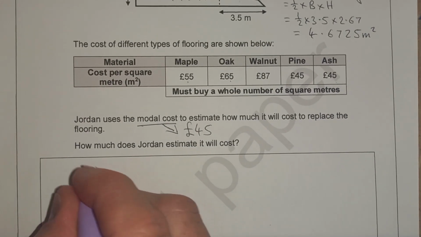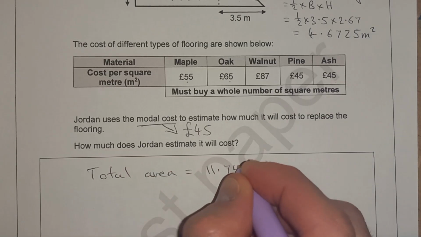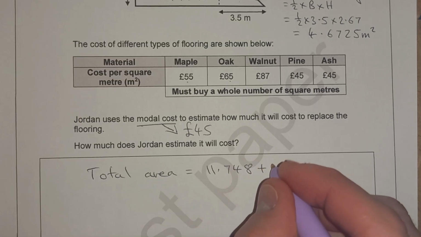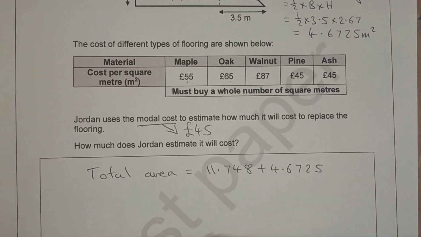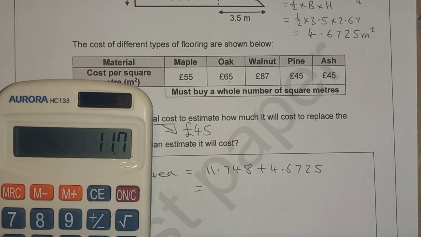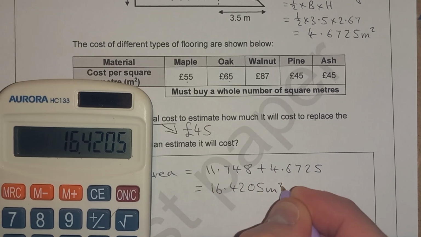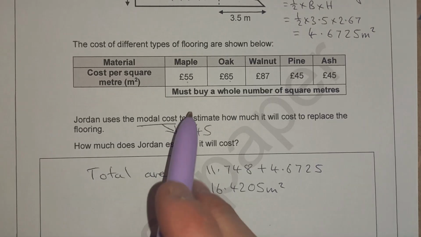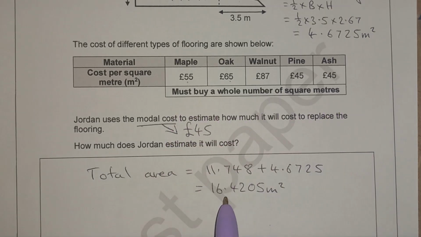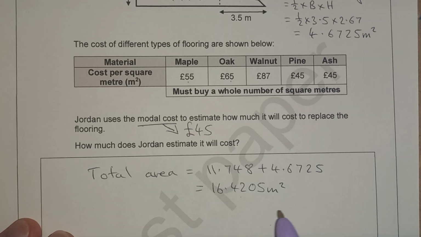Right, so let's get our total area. So it's going to be our 11.748 from the rectangle plus 4.6725 from the triangle, and that is going to give us 16.4205 metres squared. Now, if you recall, we must buy a whole number of square metres. So we can't buy 16.4, we're going to have to buy 17. Now, we're not rounding this, because if we bought 16, it wouldn't be enough. So we're having to go up to the next whole number.